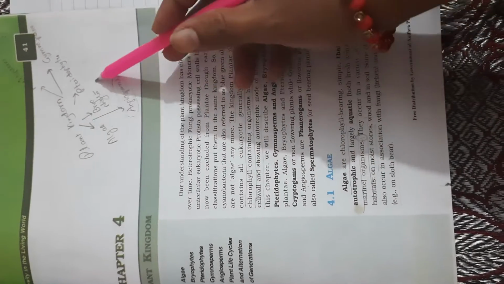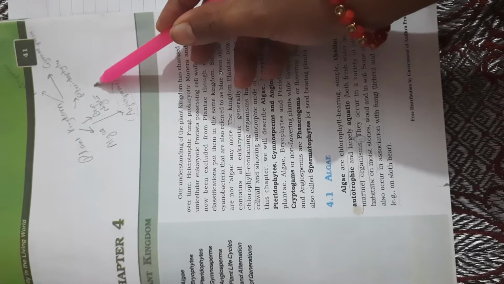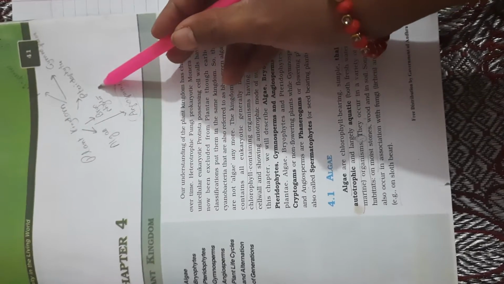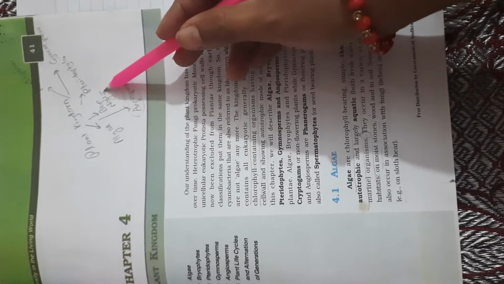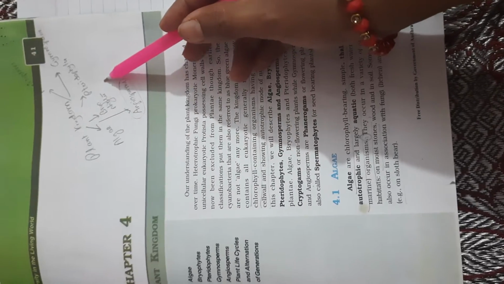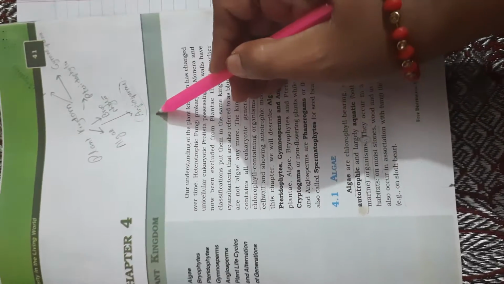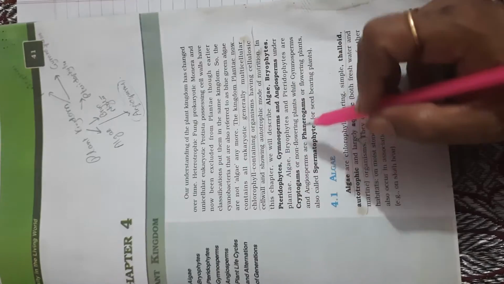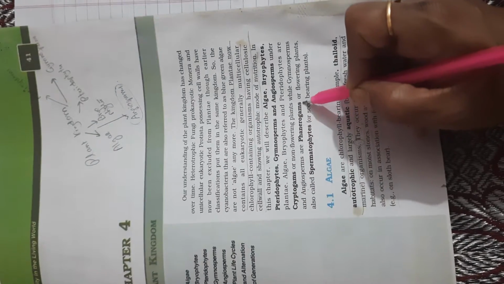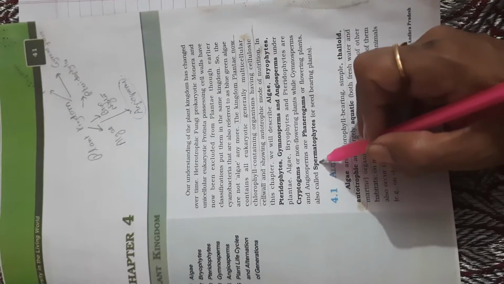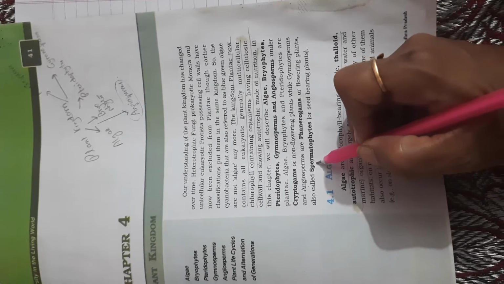Algae, bryophytes and pteridophytes come under cryptogams, which means they are non-flowering plants; these plants cannot bear flowers. Whereas gymnosperms and angiosperms are considered phanerogams. Phanerogams are nothing but flowering plants, and they are also called spermatophytes.